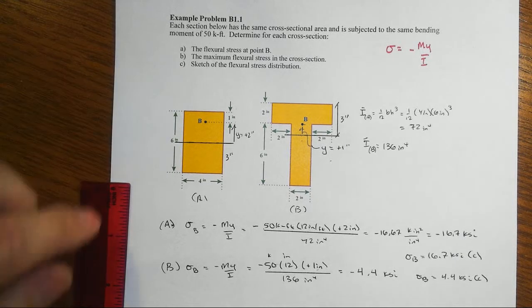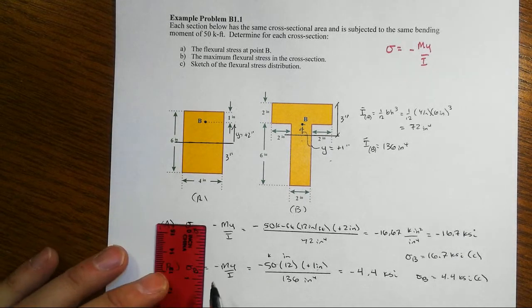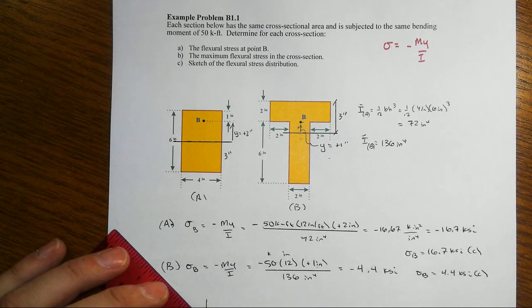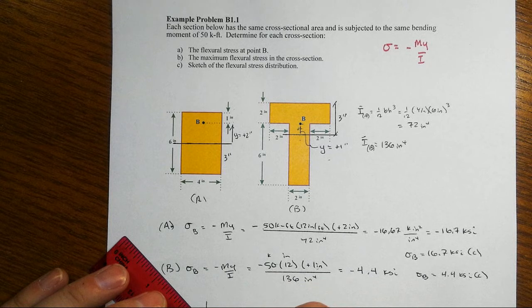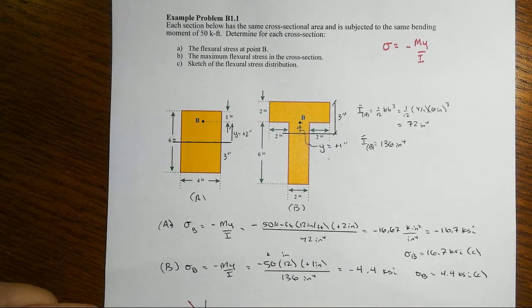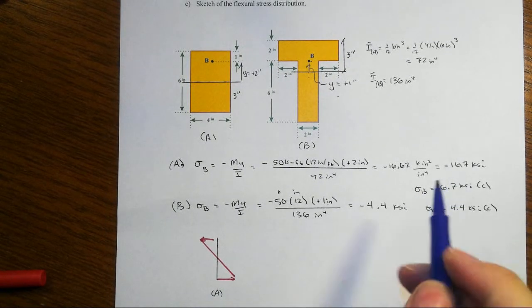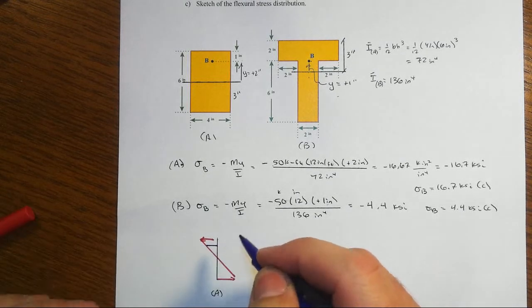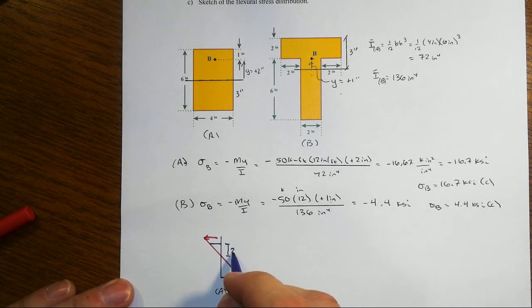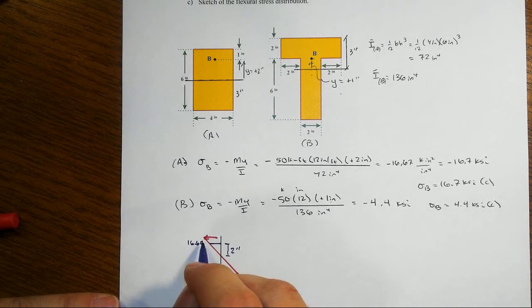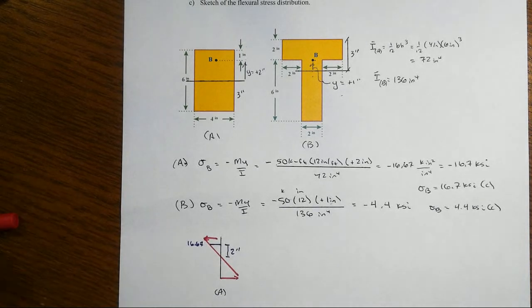Right, and then we're going to sketch the flexural stress distribution. I actually kind of want to do that first. Right, for A, that would look something like this. Note, in the first step, we found that this 16.7 was happening right about there. That was 2 inches up from the bottom, right? And because we have a symmetric cross-section, that means that the max is going to be the same on both edges. One's compression, one's tension.